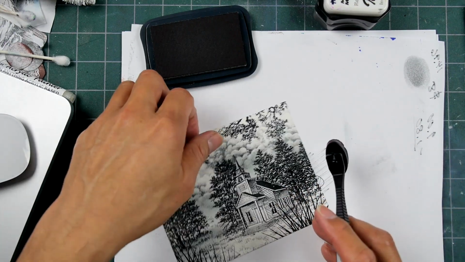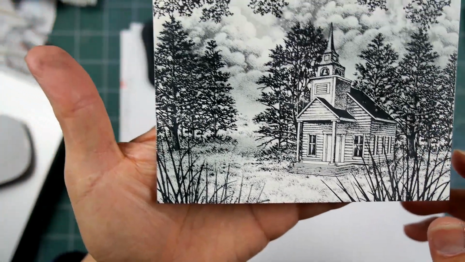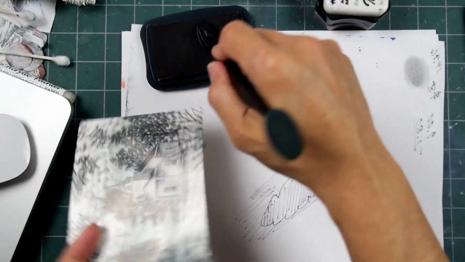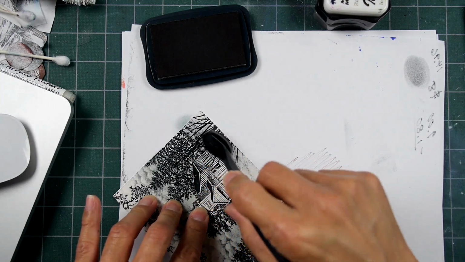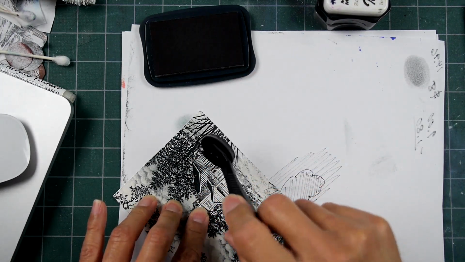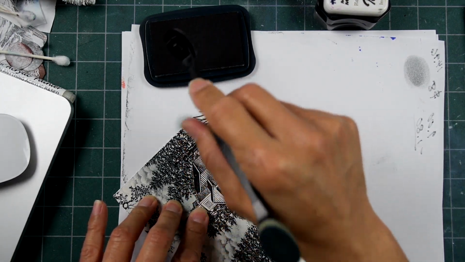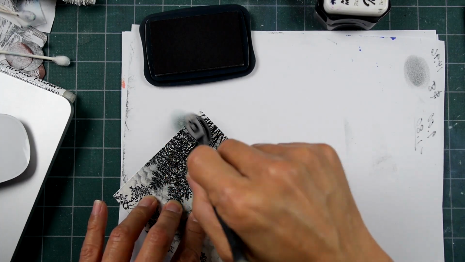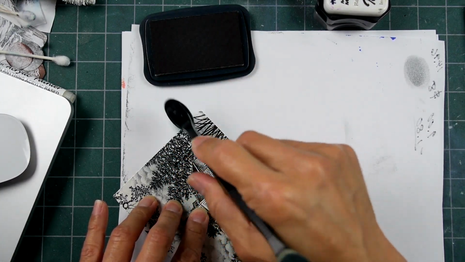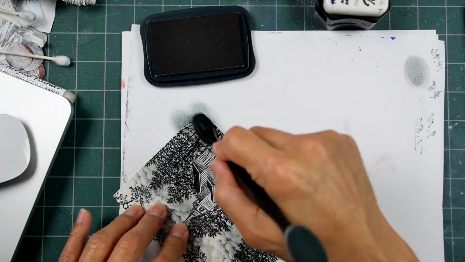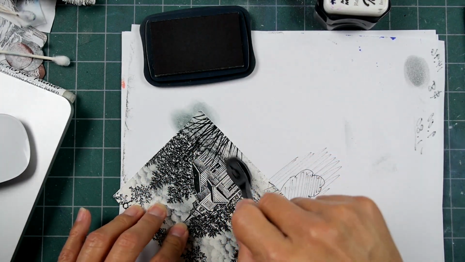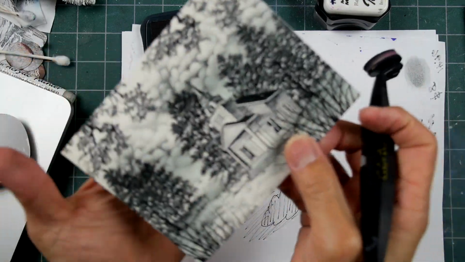So we're adding it in like that, then coming underneath these trees on the other side. And this chapel is casting a shadow as well. It's a big solid object. It's not transparent, it's not like a glass house.